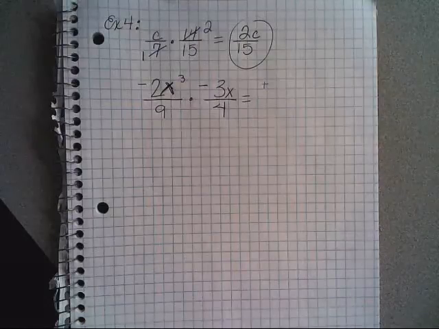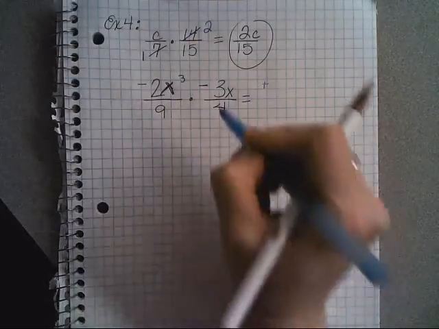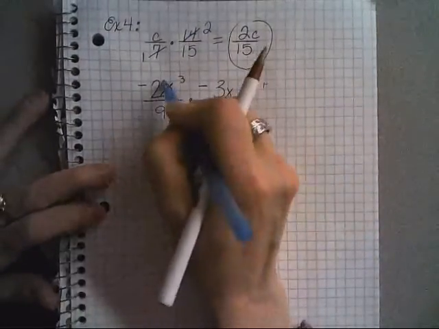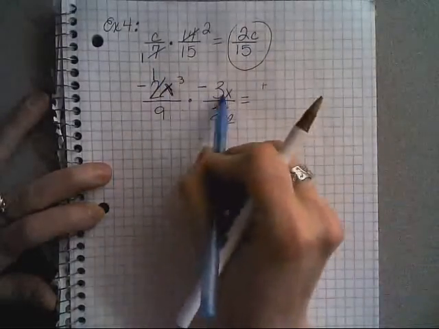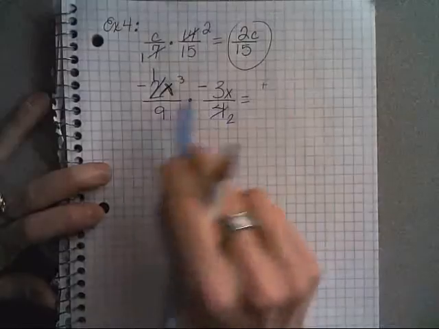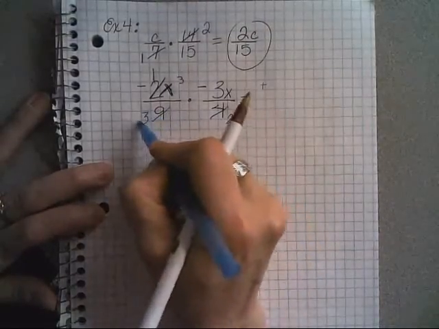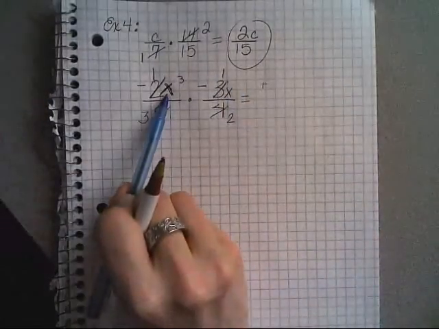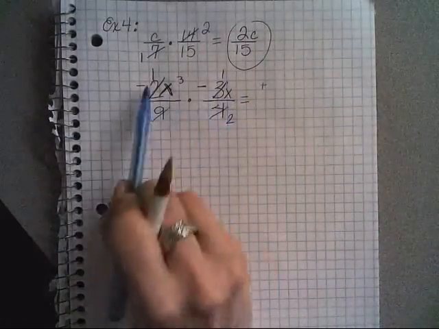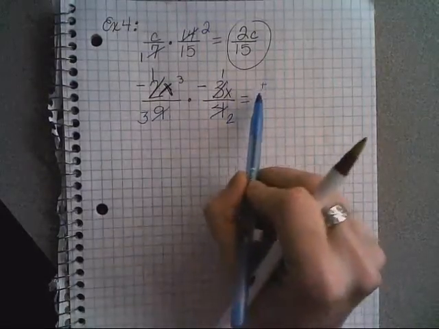Will anything cross cancel or reduce within the 2 and the 4, Ellie? Yeah, 2 and 4 become a 2 and a 1. How about these, Noah? The 9 and the 3. The 9 becomes a 3 and the 3 becomes a 1. Excellent. So I now have x cubed times x. Notice I stopped talking about the negative symbol because I know the negative symbols become a positive in the end.